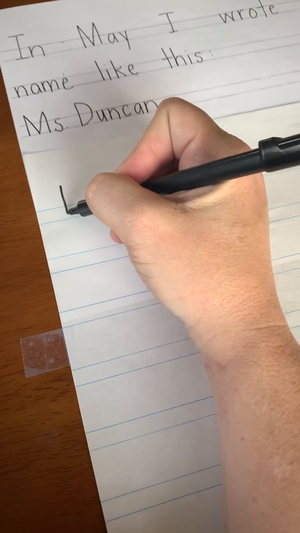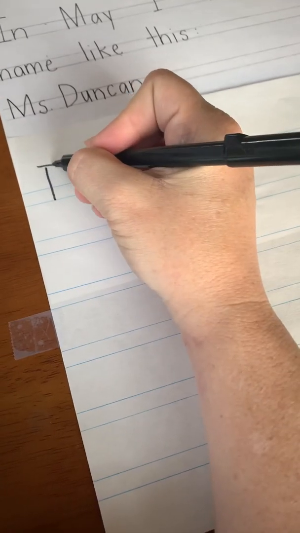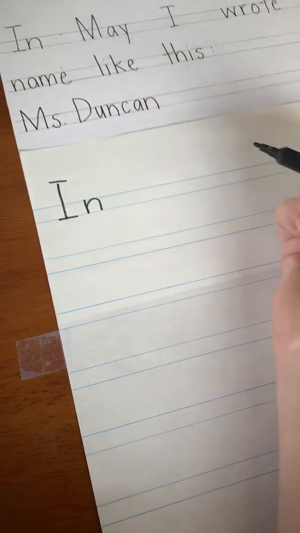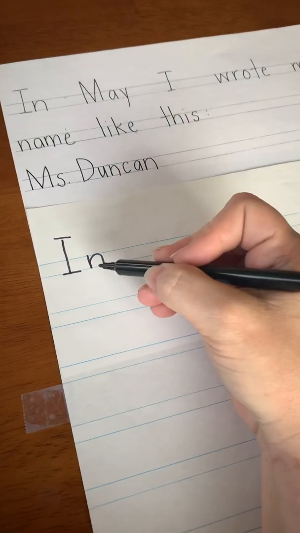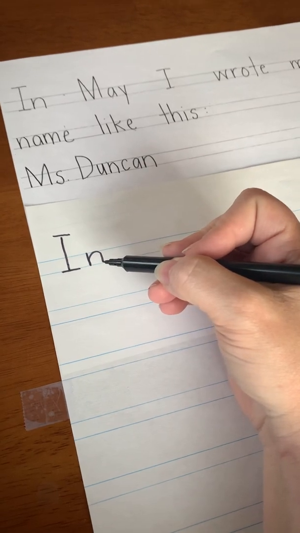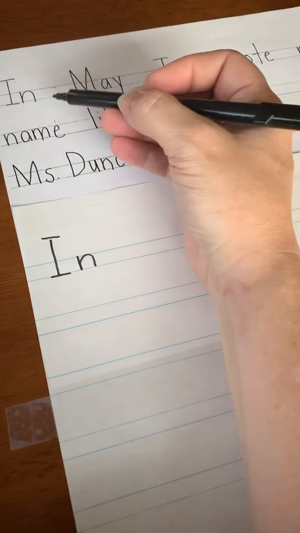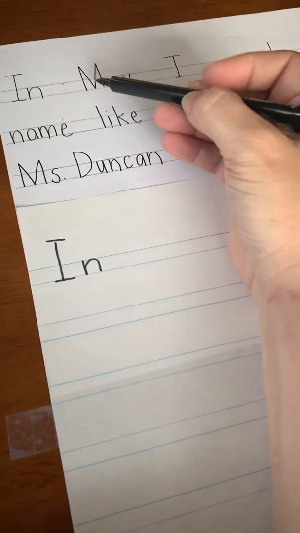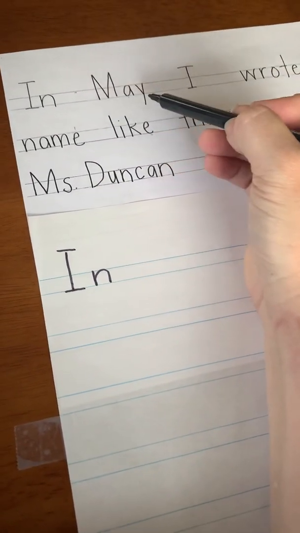I'm going to write uppercase first letter, lowercase second letter. Now I'm using a black pen. I want you to use pencil. I'm using this because it shows up better so you can see it, but I want you to use pencil for this. Now there is a space between those words, so I make sure I put a space when I write this one. Now the next word is May.